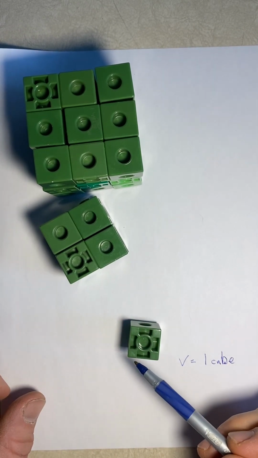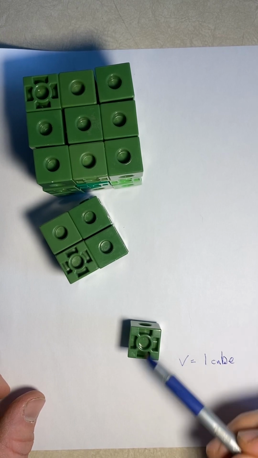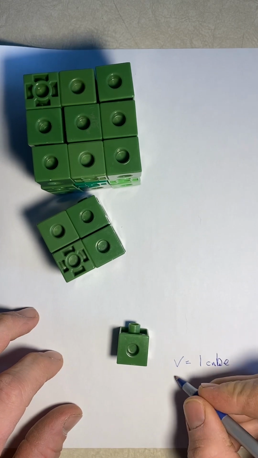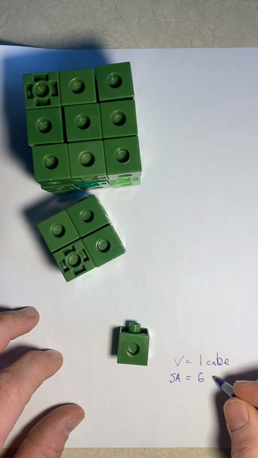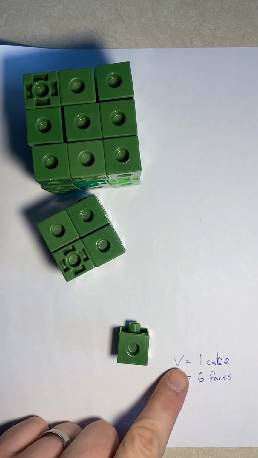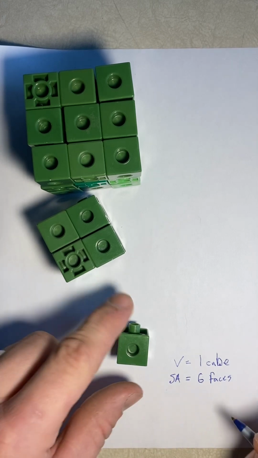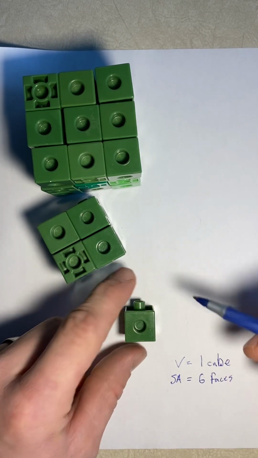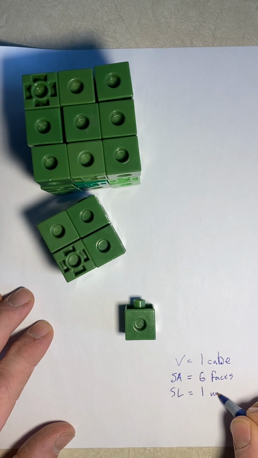So it has a side length of 1 and another side length of 1. So the area of one face is 1 unit. But I have 6 faces, so its surface area is going to be 6 faces. Now, the volume is a 3-dimensional measure. Meanwhile, the surface area is a 2-dimensional measure. I also have a 1-dimensional measure as well, its side length. So its side length is going to be 1 unit.